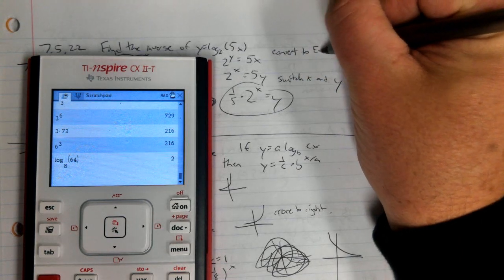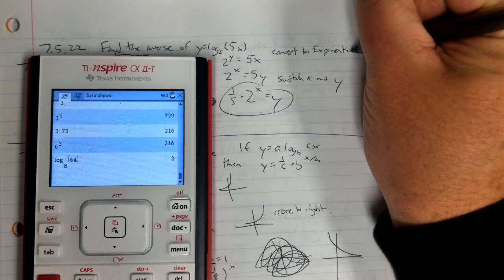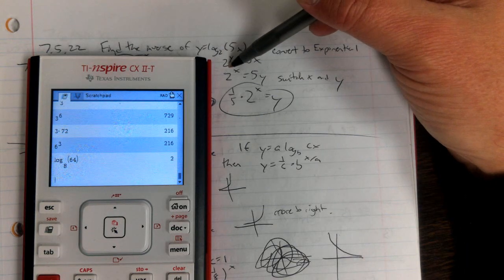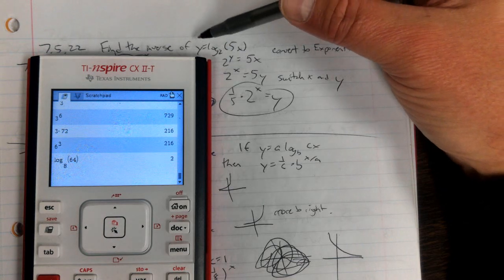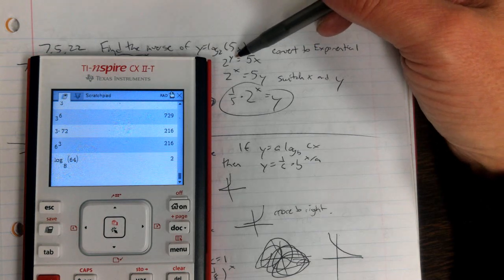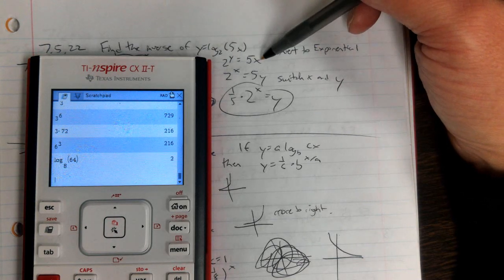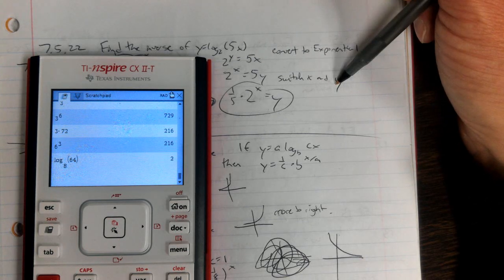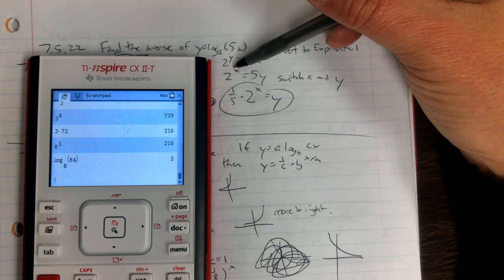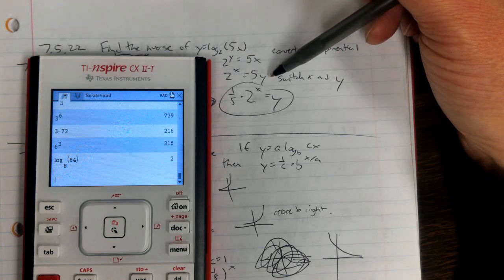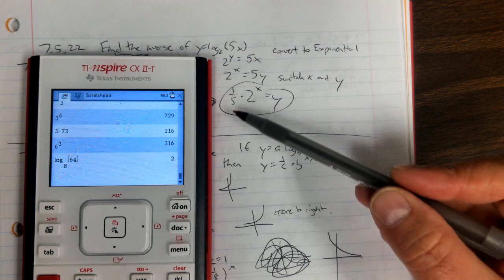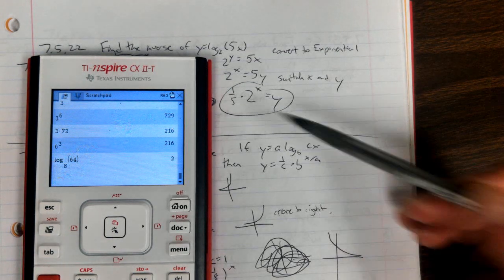Convert to exponential. Since it's a base 2, the y goes up there, and then the 5x goes here. After you convert it to exponential, then switch x and y. So you have 2 to the x equal 5y. Then you just need y by itself, so you're dividing by 5. So that's 1/5 times 2 to the x.